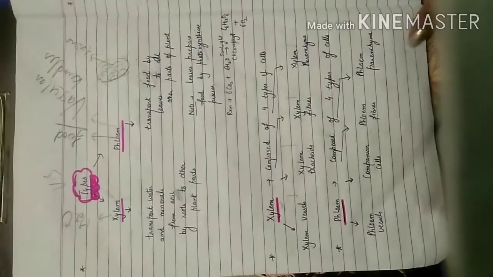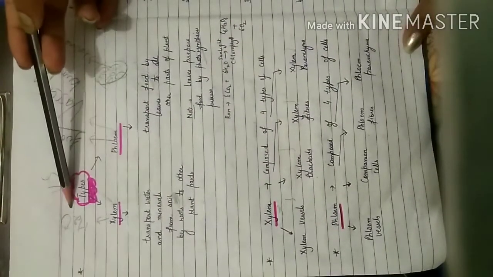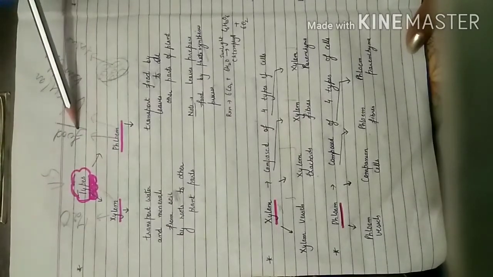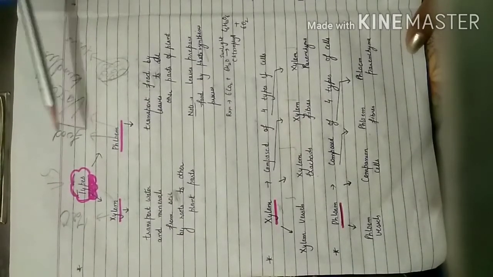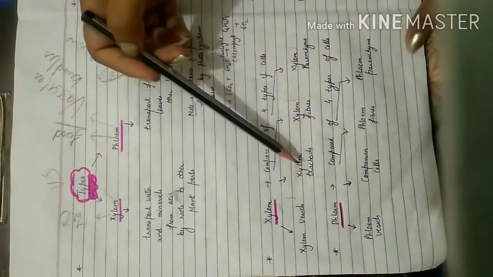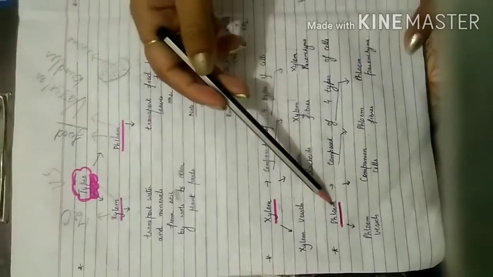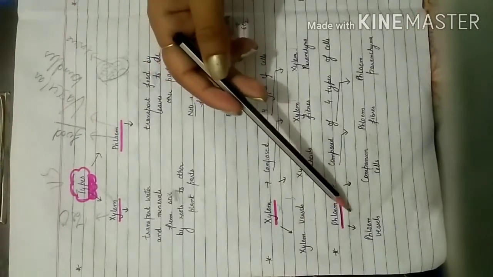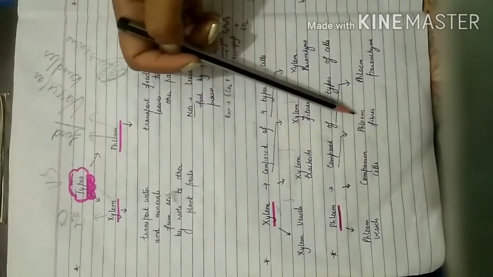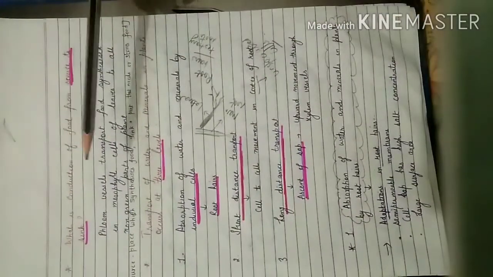So what we have studied about xylem and phloem. Xylem deals with the transportation of water and phloem deals with the transportation of food. And xylem is divided into 4 types, that is xylem vessel, xylem tracheid, xylem fiber, and xylem parenchyma. Then phloem is also divided into 4 types, phloem vessel, companion cell, phloem fibers, and phloem parenchyma. Then there is a role of phloem. What is the role of phloem?